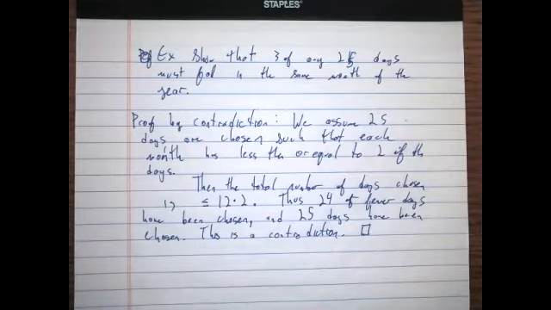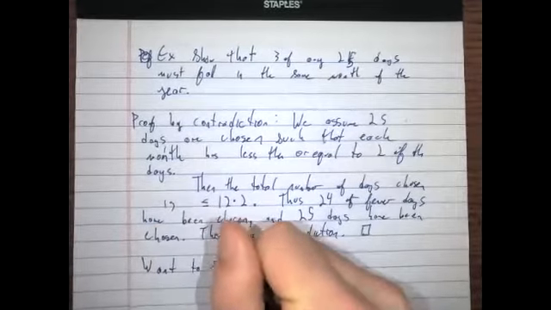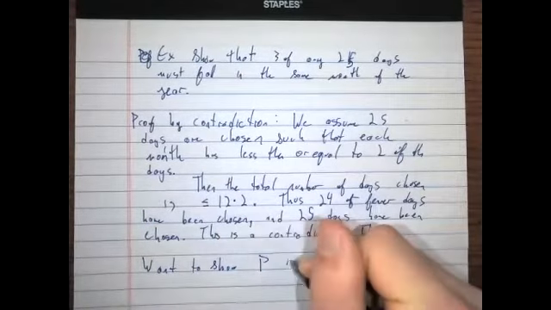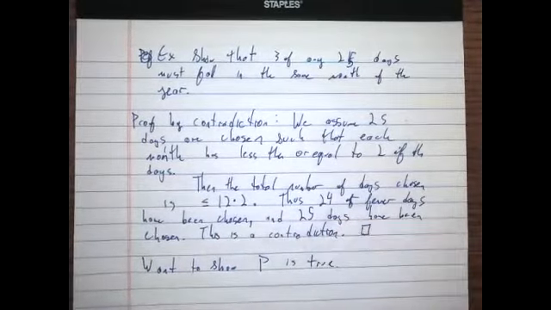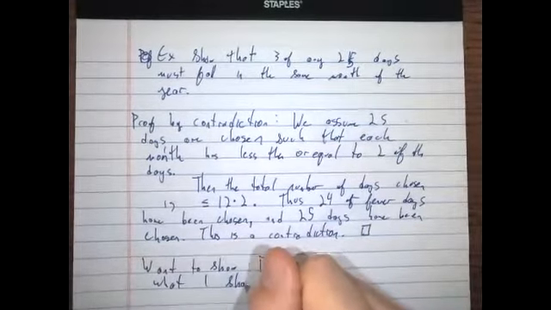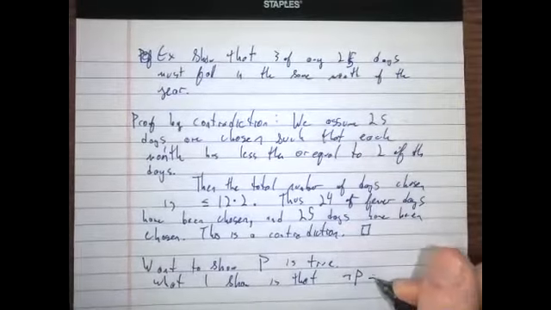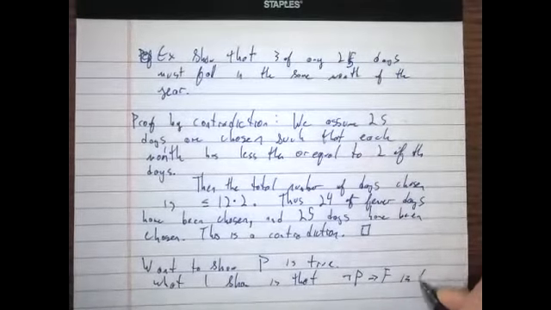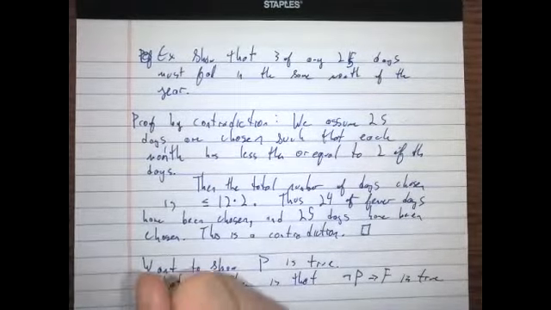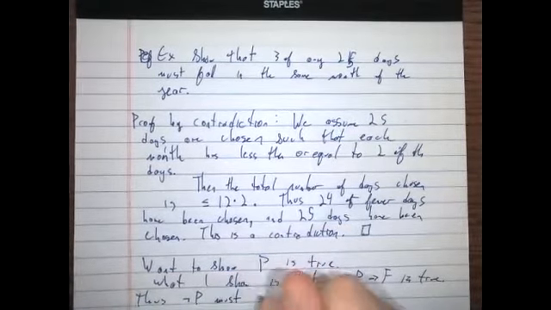Yeah, exactly. So essentially what I have done is, if I want to show P is true, what I show is that not P implies false is true. Thus, not P must be false.